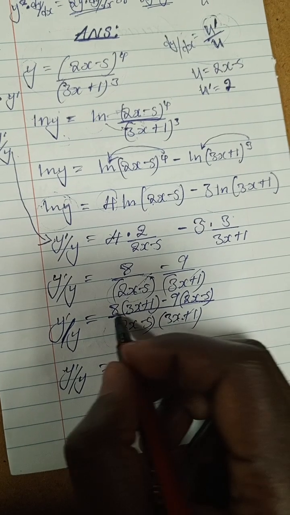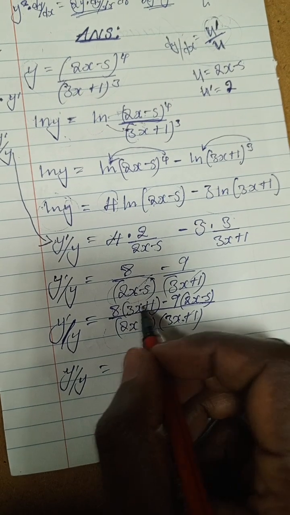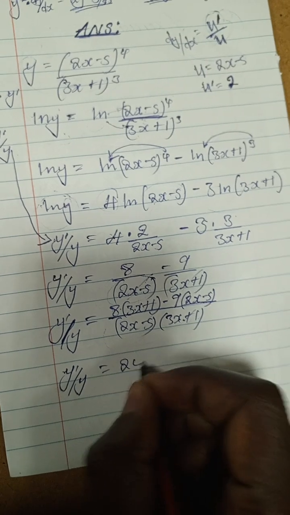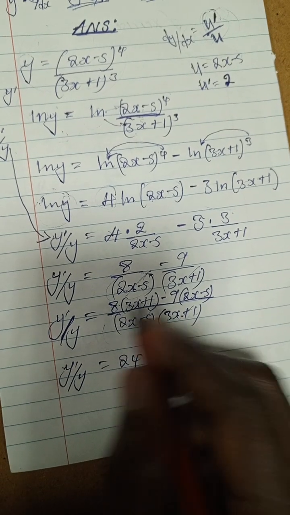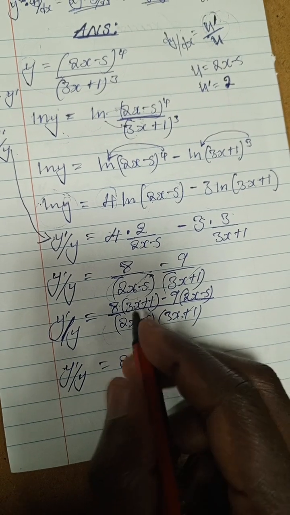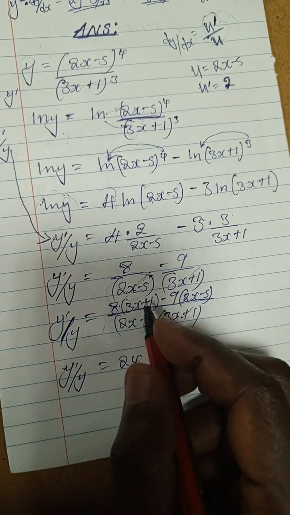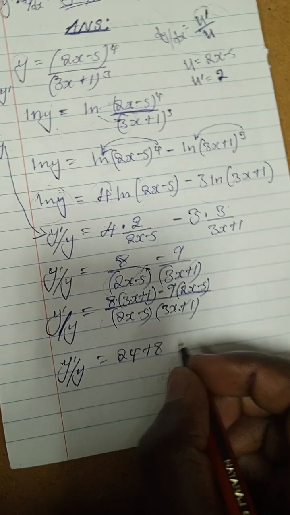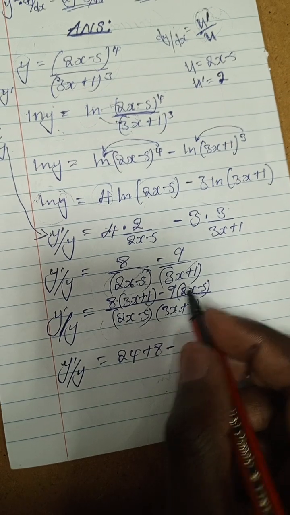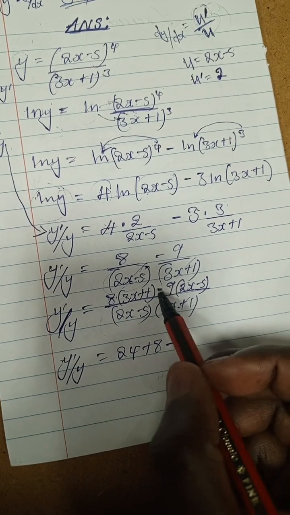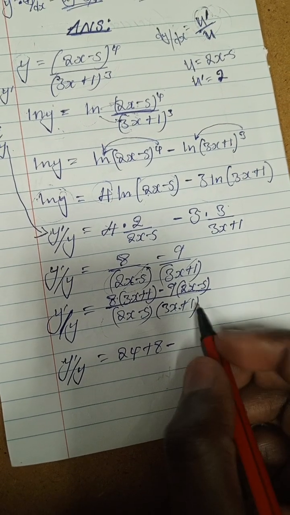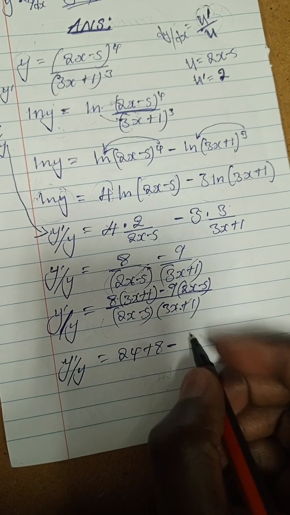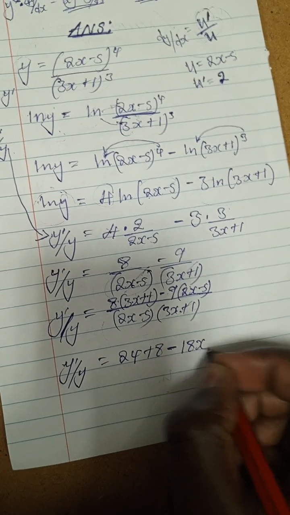Fast forward, we're going to expand this. 8 times 3, we know that it's 24x. 8 times 1 is positive 8. Minus, it is negative 9 times 2x, it's negative 18x.